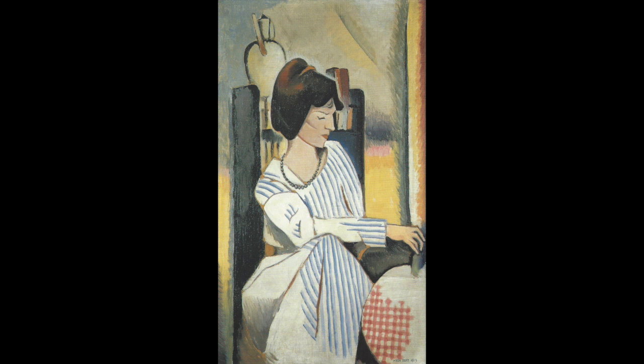The colors used are primary colors, which makes it a triadic color scheme. The colors complement each other, which keeps one color from standing out more than the other. The blue lines in the dress guide the viewer's eye up to the woman's face. The texture from the brushstrokes is visible, which adds another dynamic element to the painting.